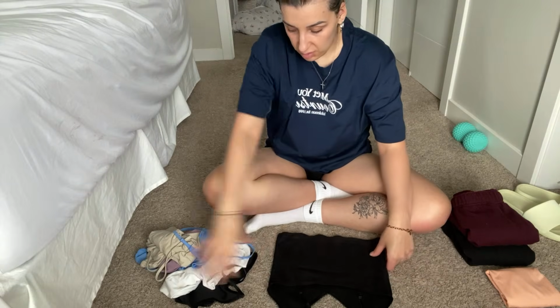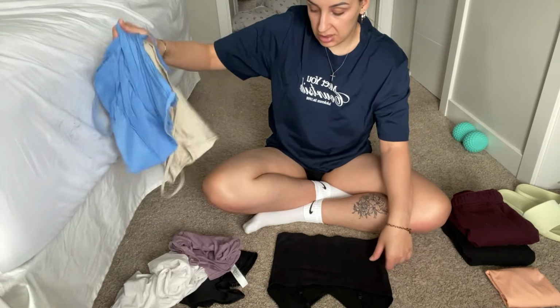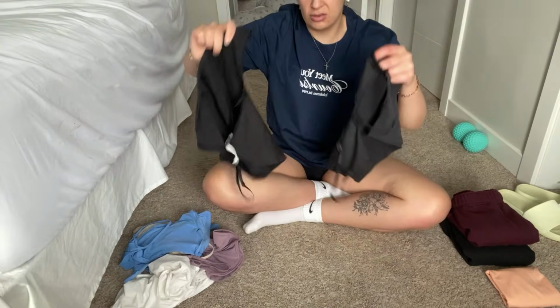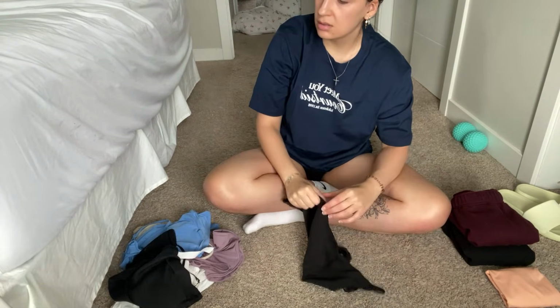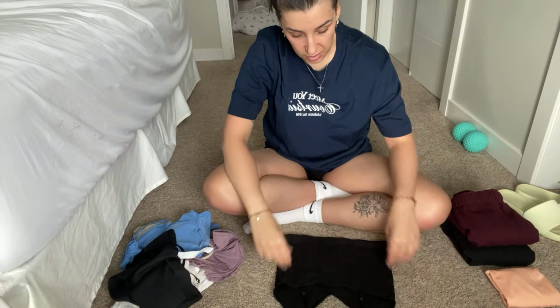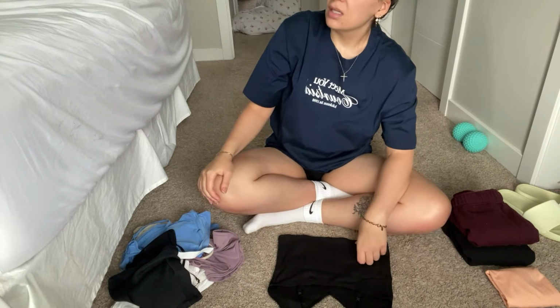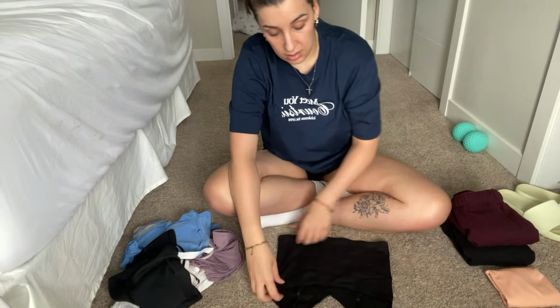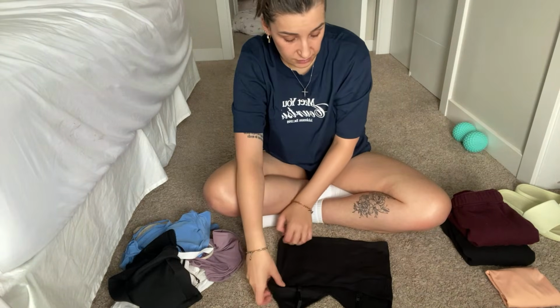Well, that's not true, but all of these are cropped. These are all the same shirt, except for these two, which are a little different. Whatever, I was about to overshare, but I'm not going to do that. If I'm just laying in bed, then whatever.